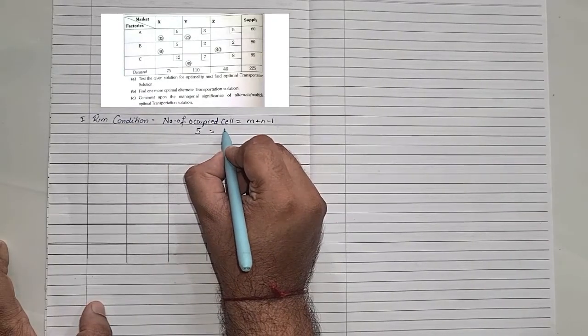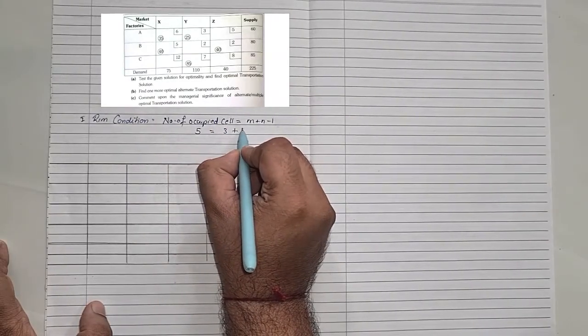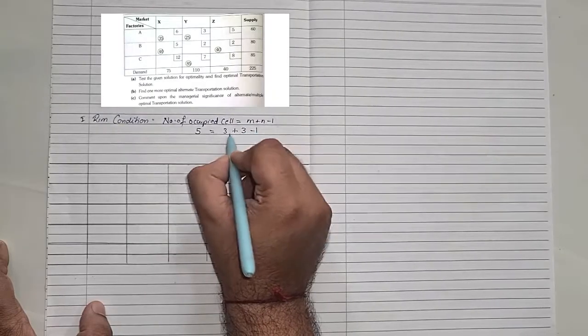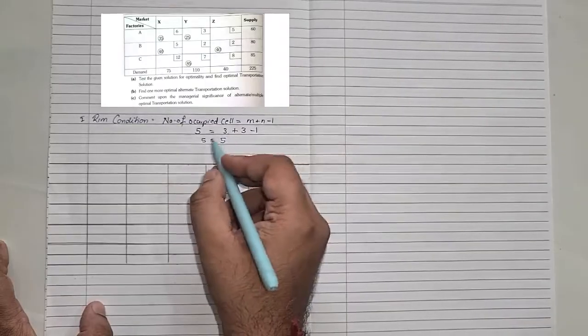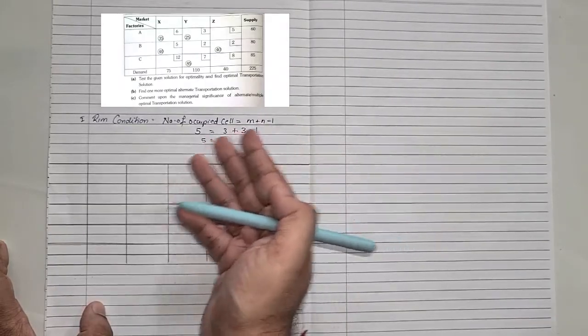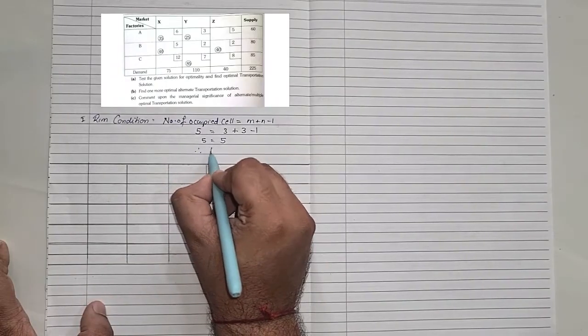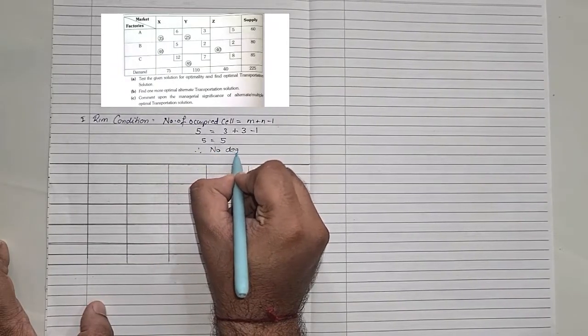Now in the question, if you look, see how many allocated cells are there. 1, 2, 3, 4, 5. There are 5 occupied cells. M is the number of rows, which are 3. Number of columns are also 3. So 3 plus 3 is 6, minus 1 is 5. So it means the condition is satisfied, meaning there is no degeneracy. The rim condition is satisfied. Therefore, there is no degeneracy.